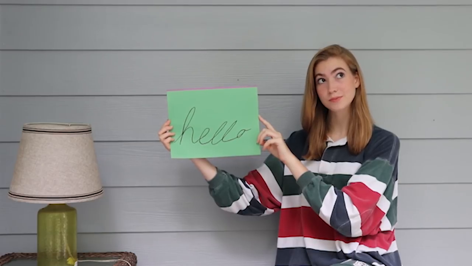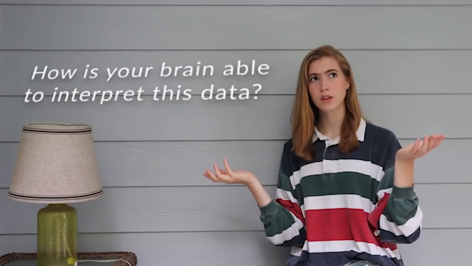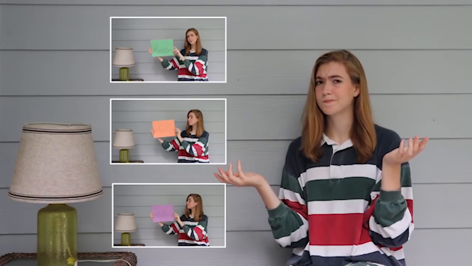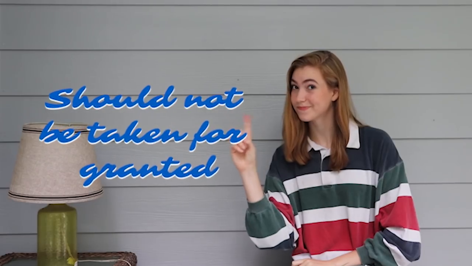Are you able to recognize this word? What about this one? And this one? How is your brain able to interpret this data? All images are very different, yet we recognize them as the same word. The complex operations that your brain performs every day should not be taken for granted.